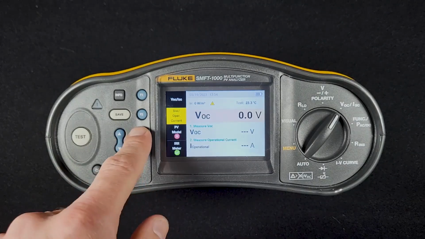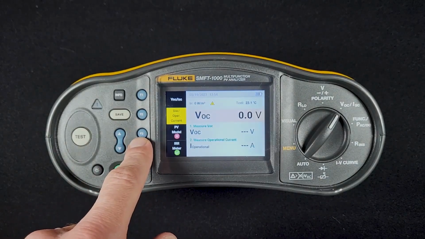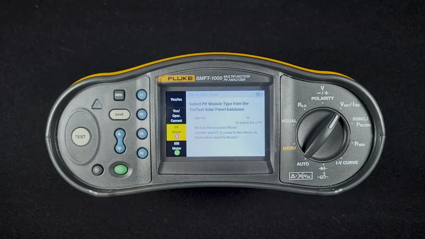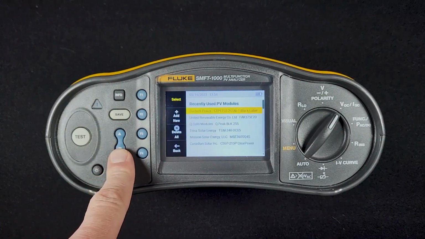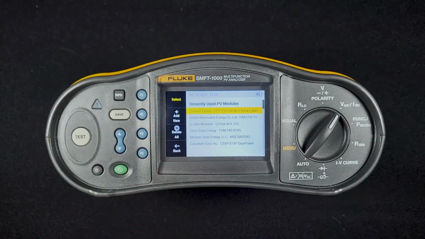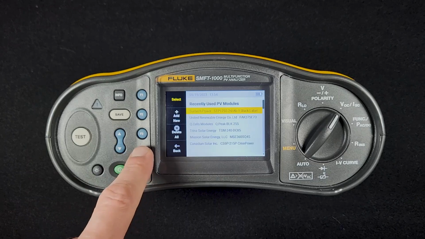In this, we can select our PV module. You can load modules into the SMFT-1000 using the TruTest software. You hit the down arrow to see previously used modules. I have about 6 modules loaded into the SMFT-1000. You can load up to 24 modules at a time.